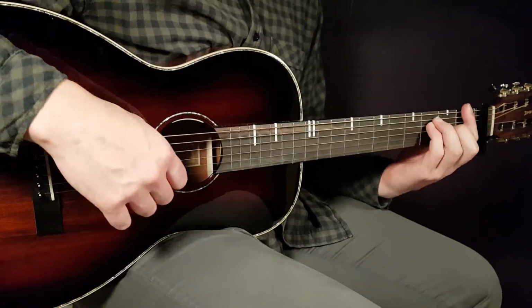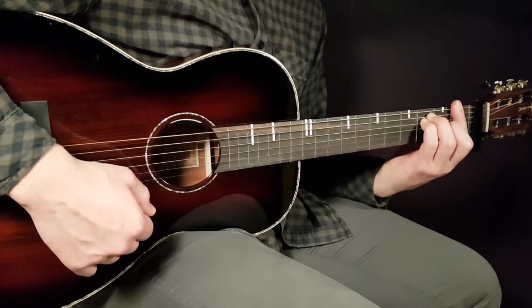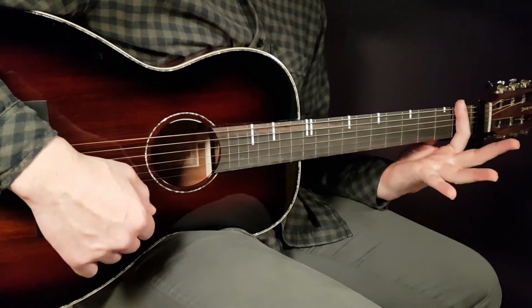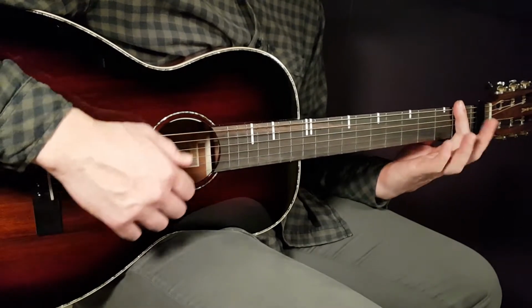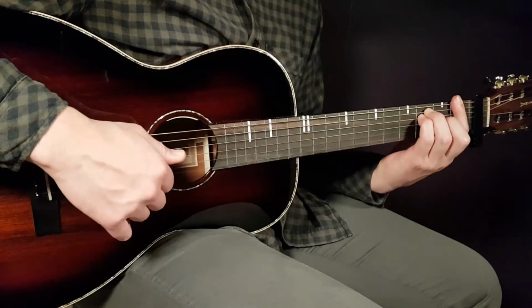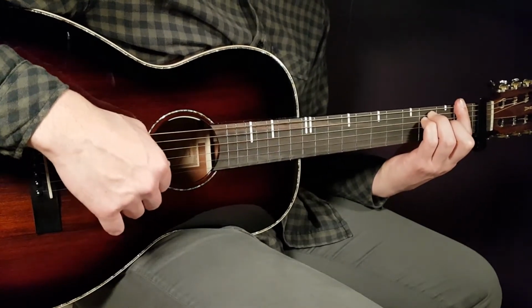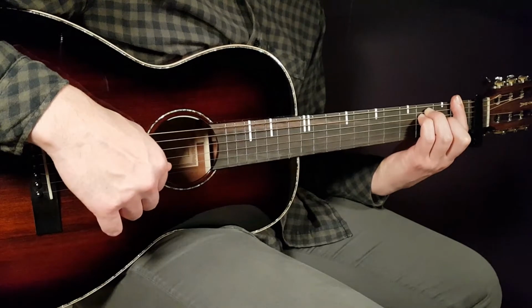Then we have F here. So you need to bar all the strings here on the first fret, and the rest will be 3rd on A, 3rd on D, and 2nd on G.